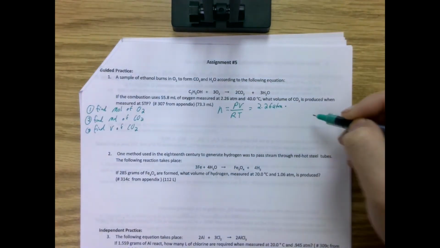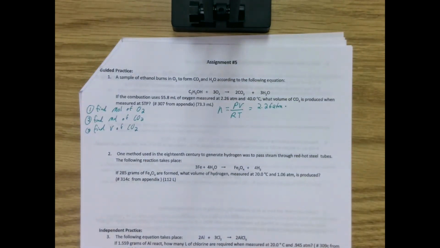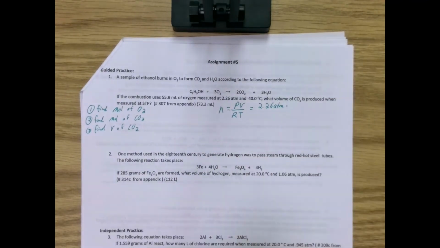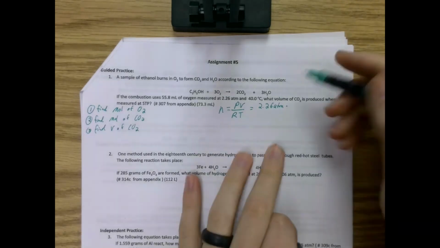My volume is 55.8 milliliters, but keep in mind that the units for my ideal gas constant are in liters, not milliliters. So it's very important here that you watch your units, and before you plug in, you have to go ahead and convert from milliliters to liters. If you need to write that out, that's perfectly okay. Do a one-step dimensional analysis problem, but I'll just go ahead and write the answer in liters there.